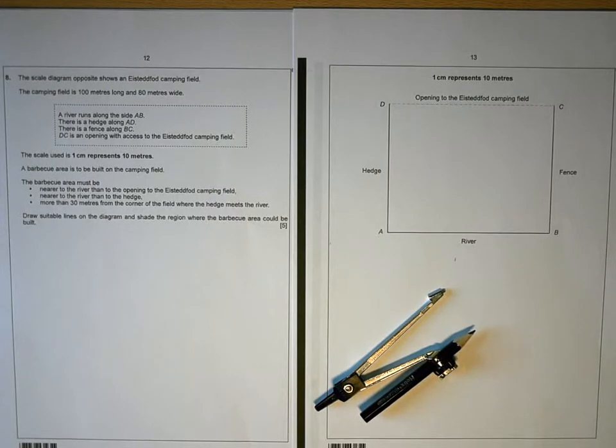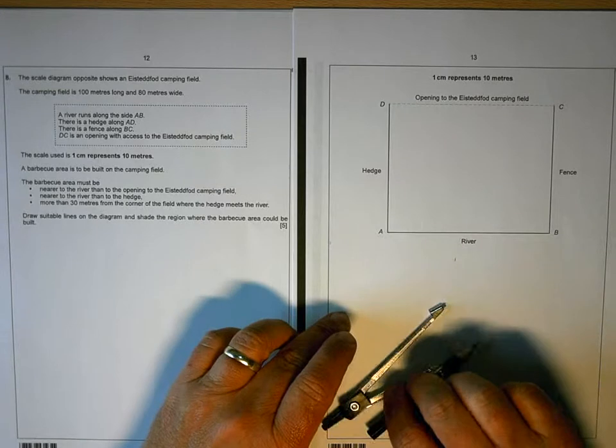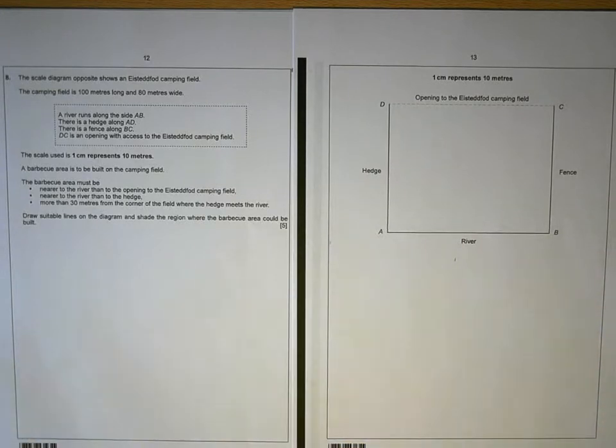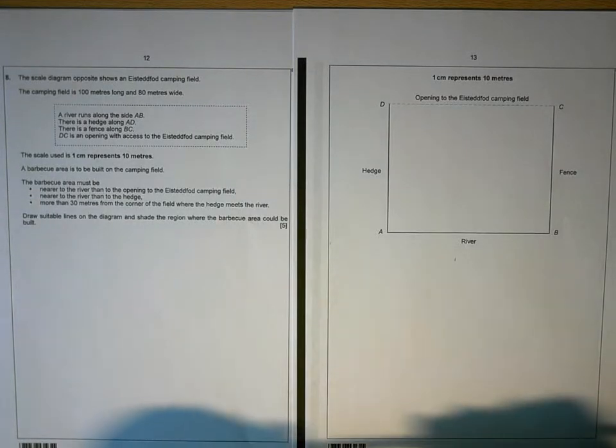A barbecue area is to be built on the camping field. The barbecue area must be nearer to the river than to the opening to the Eisteddfod camping field, nearer to the river than to the hedge, and more than 30 metres from the corner of the field where the hedge meets the river. Draw suitable lines on the diagram and shade the region where the barbecue area could be built.